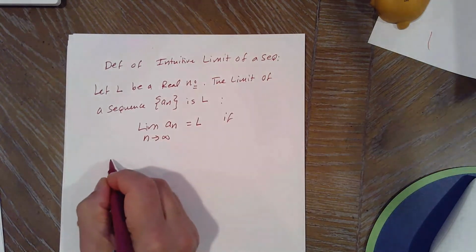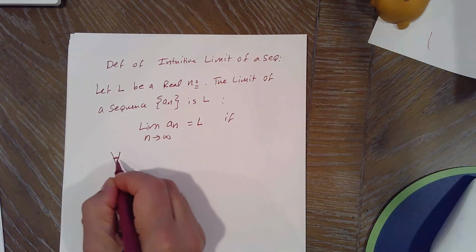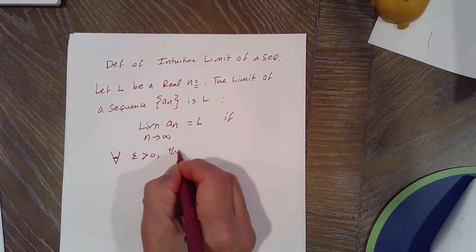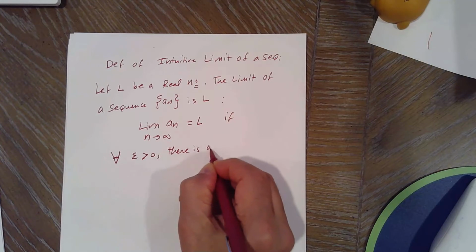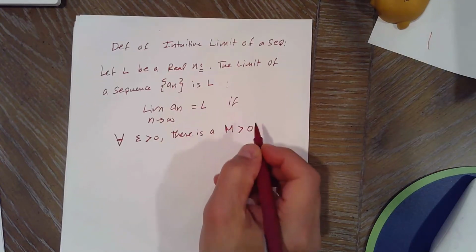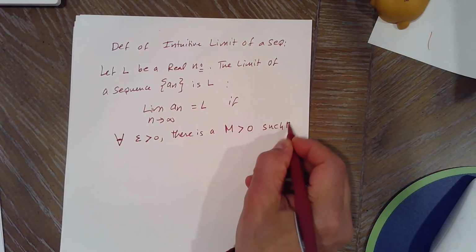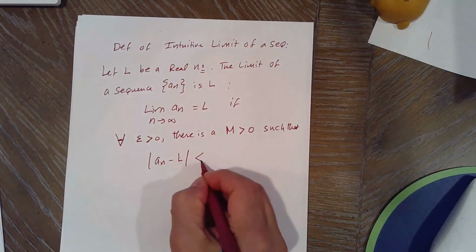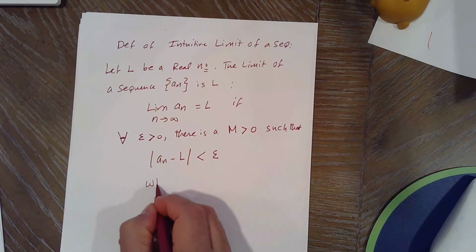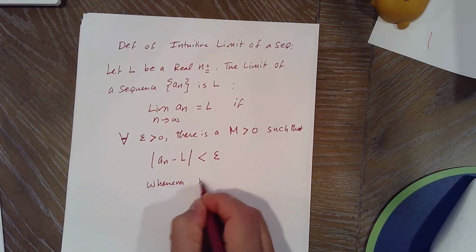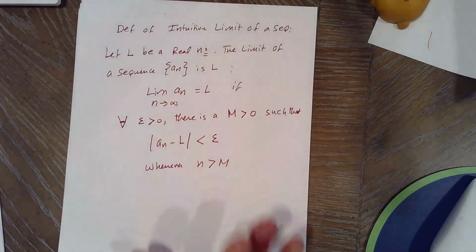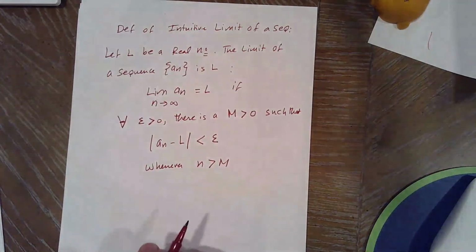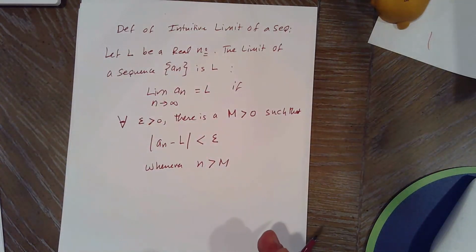if for every, we call this for all, epsilon positive, there is a real number m positive such that the difference between An and L is less than epsilon whenever n is greater than m. We use this to prove stuff. So basically, if I have anything to use this on the test, it will be extra credit.